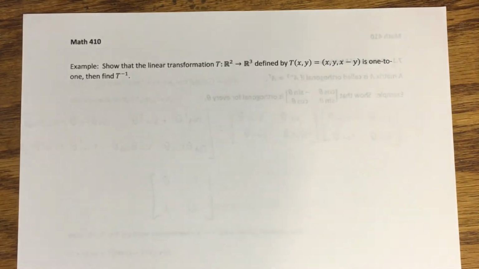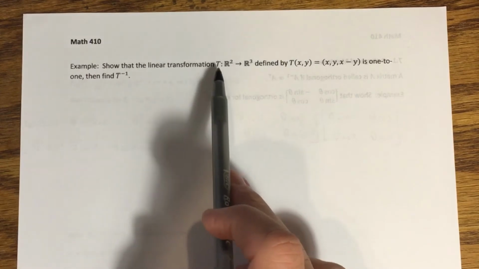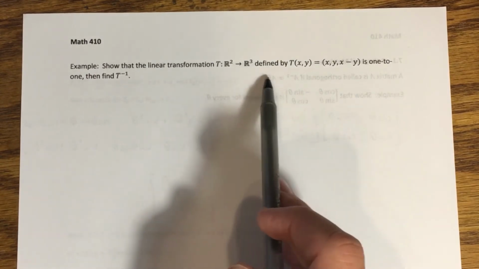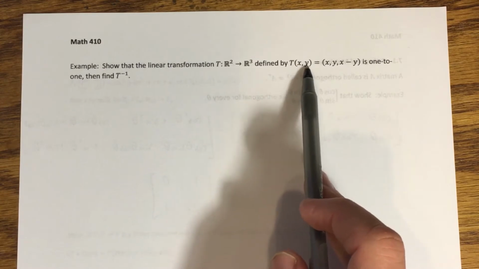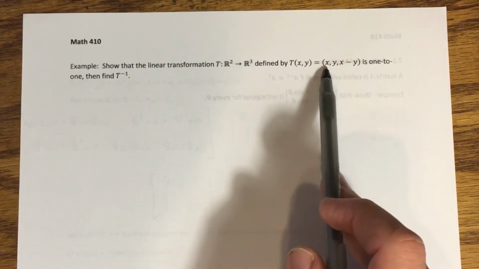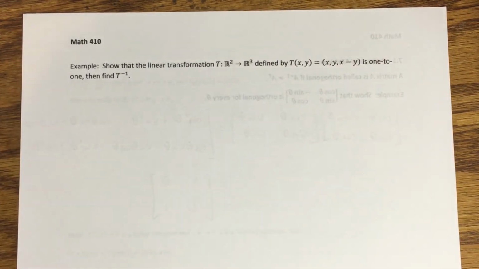Okay, so in this example, we want to show that the linear transformation T that maps R2 into R3, given this way, so we take ordered pairs of the form (x, y) and map them to an ordered triple (x, y, and then the third component is x minus y). We want to show that this is one-to-one, and then we want to find T inverse.